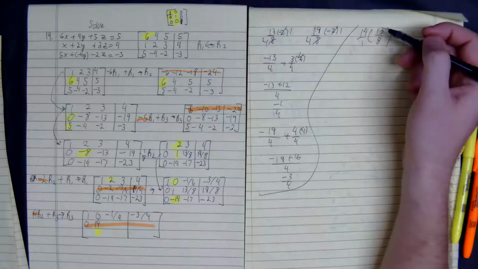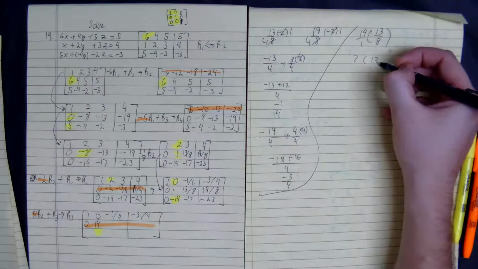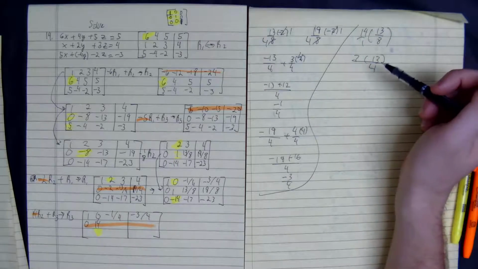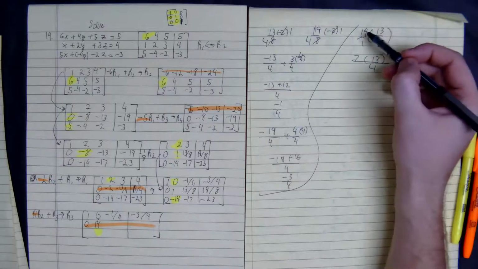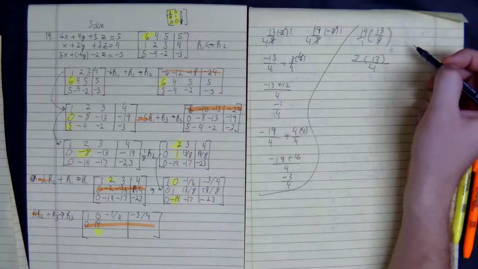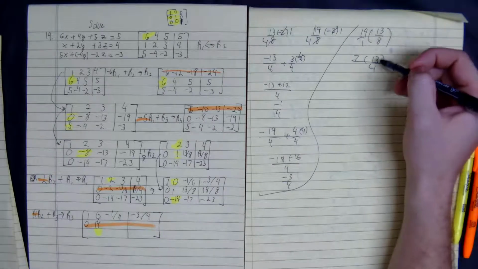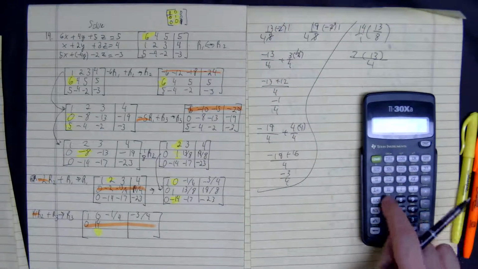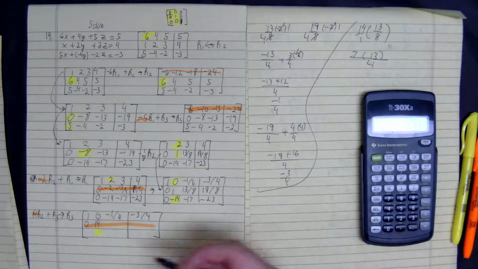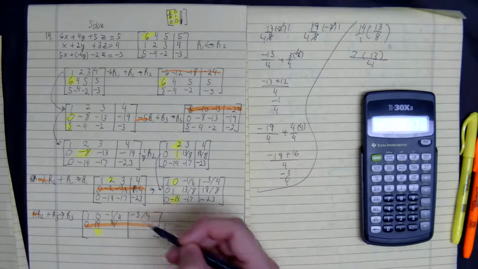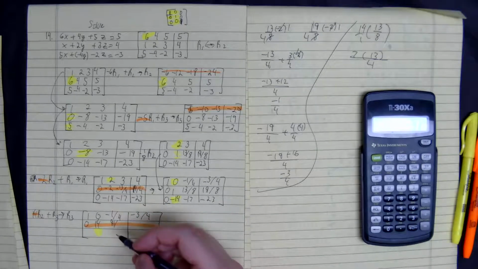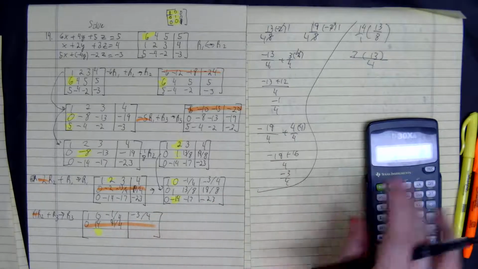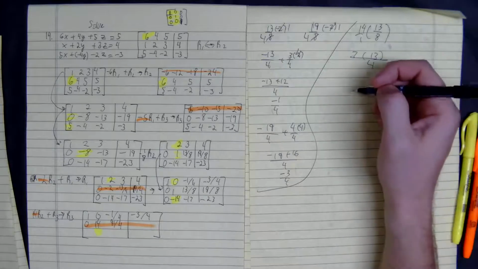14 times 13/8. They both share an even number, so this becomes 7 times 13 over 4. I think that's a fair assessment because if you divide both of them by 2, you get a 7, and then that's a 4. Yep, and there's no more GCFs, so 7 times 13, you get 91. 91/4. And then from here, 19/8 by 14.